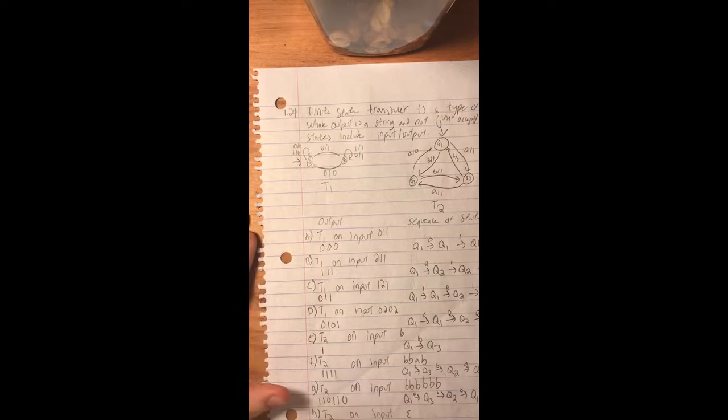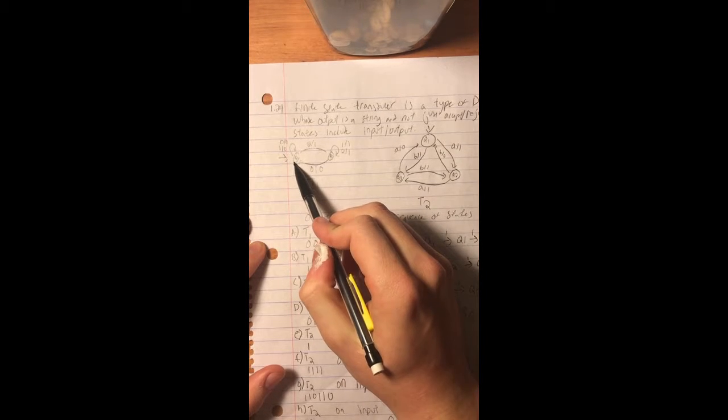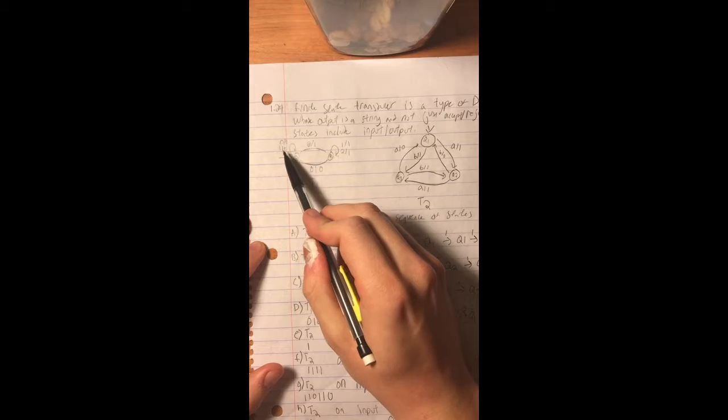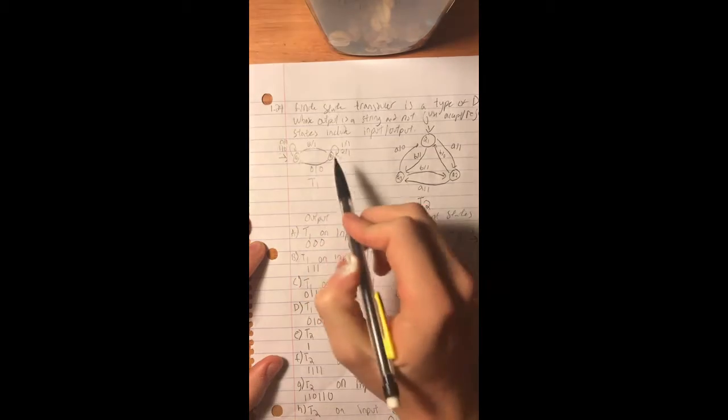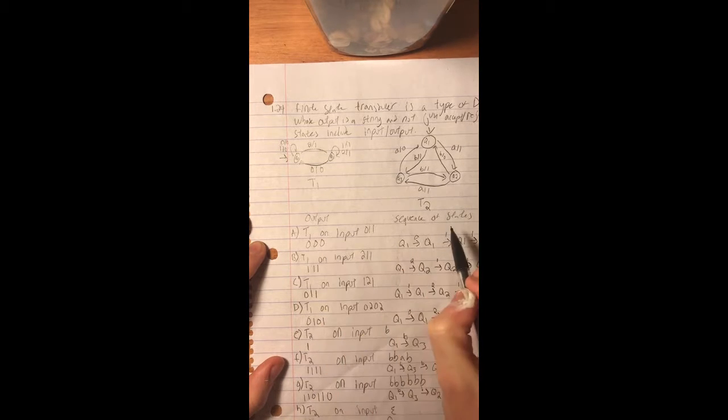Alright, so then for this last exercise, a finite state transducer. So it gives you T1 and T2. So basically this means it starts in Q1, and when it reads a 0, it outputs a 0. When it reads a 1, it outputs a 1, and so forth for both of these. It's asking for the output and then the sequence of states.